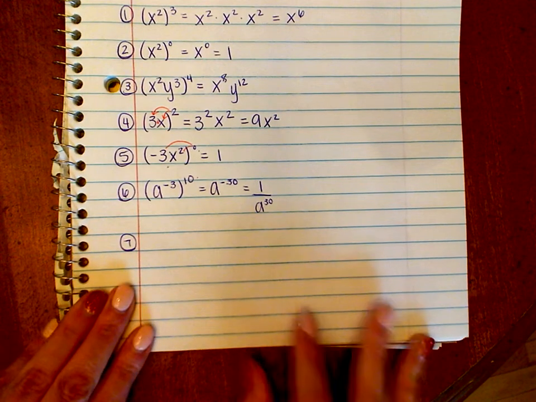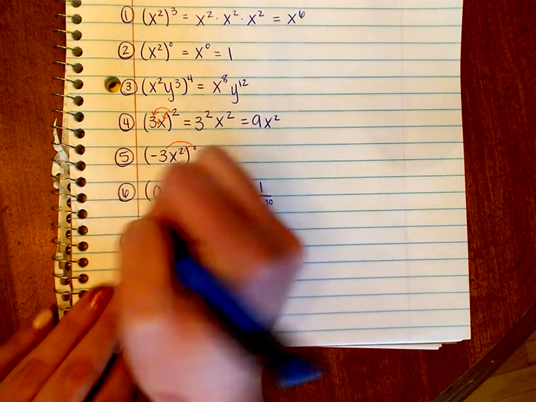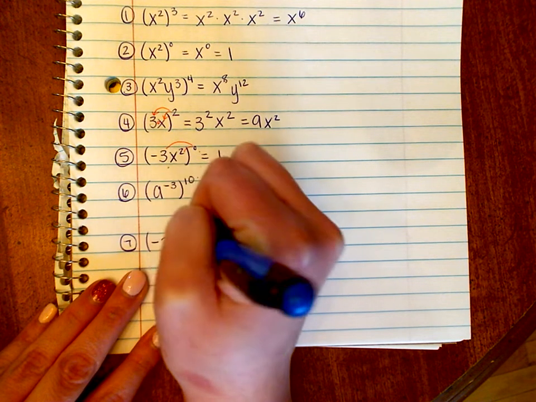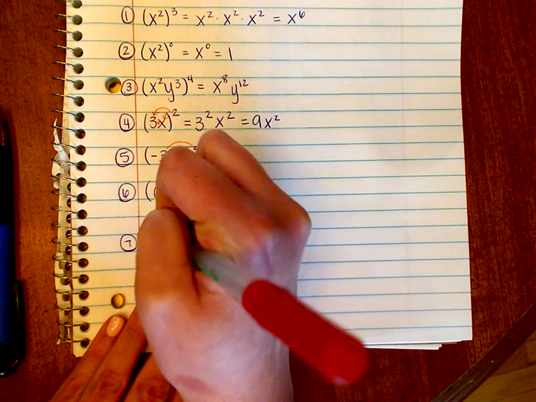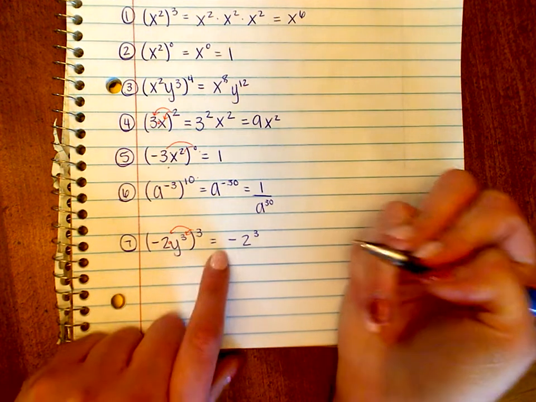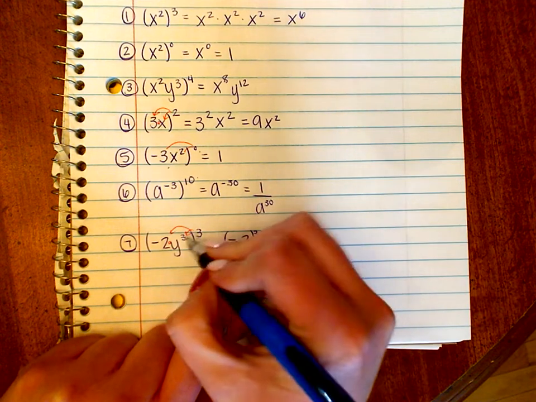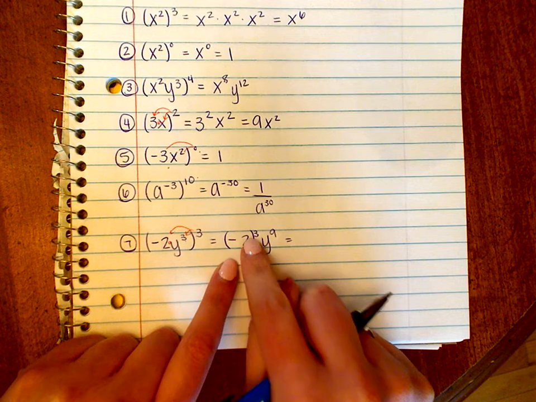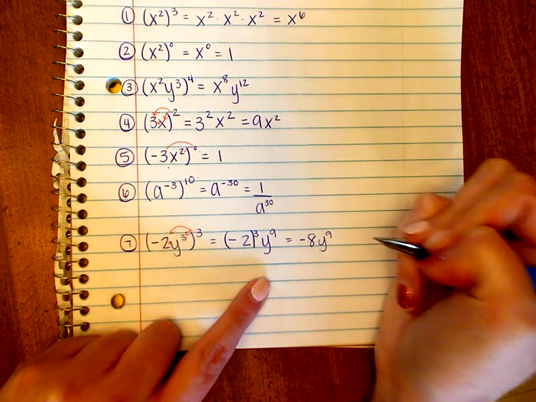Okay. Number 7, let's say we have the quantity negative 2y cubed raised to the 3rd power. Okay, this is another one. The 2 and the y are separate, so we need to take the exponent to both. So this is negative 2 to the 3rd, and since this is a negative base, we're going to put it in parentheses, and then we'll have y, 3 times 3 is 9. You can simplify that. You can do negative 2 in parentheses cubed in your calculator, and that's going to give you negative 8, y to the 9th.